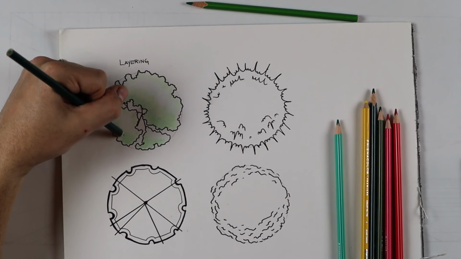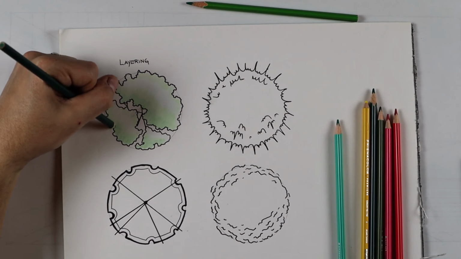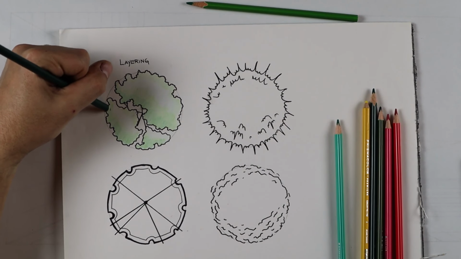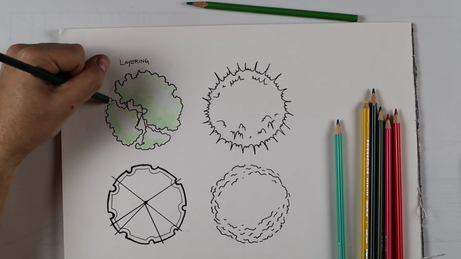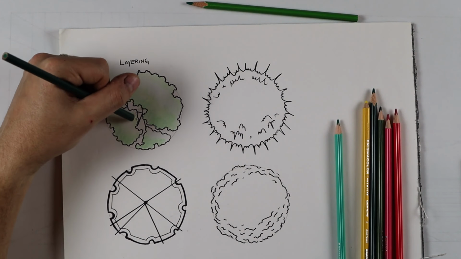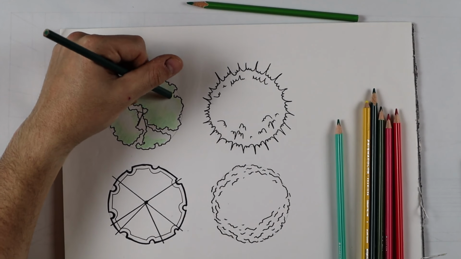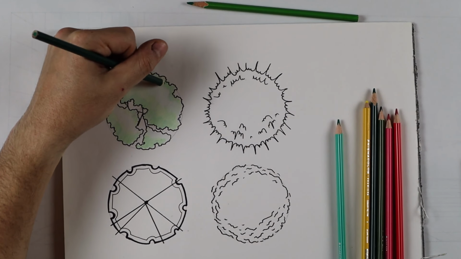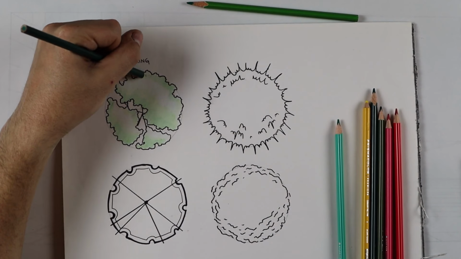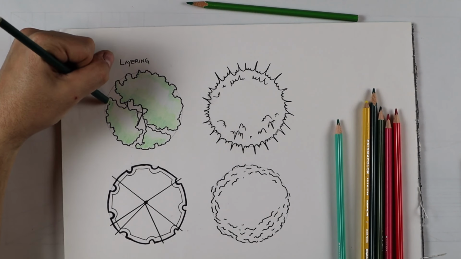And the thing about layering is it adds complexity by just one on top of another on top of another. And then you can come back with your others and blend over them. Makes it really nice. Really nice texture.